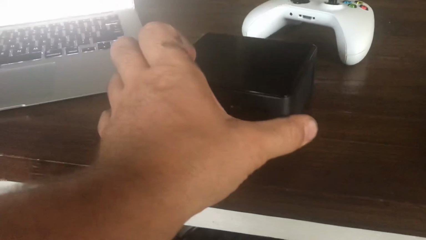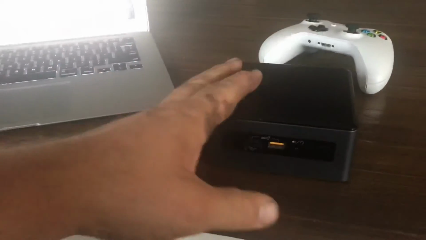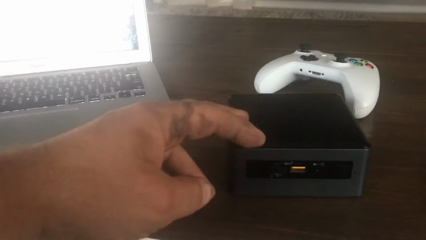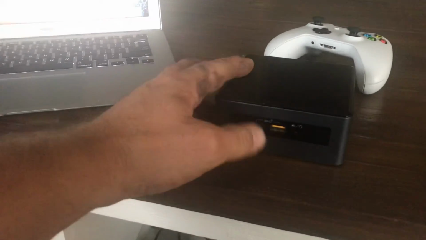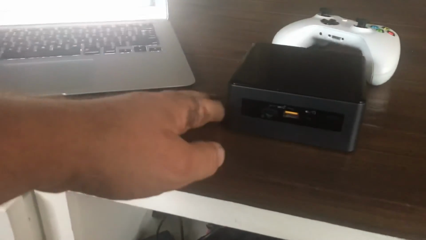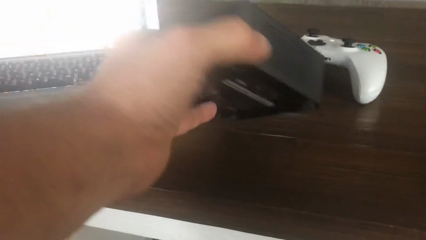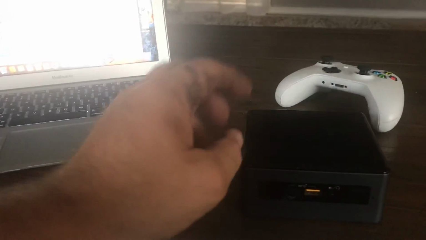So this is an i3. I recommend going higher, at least i5 or i7 maybe. But at the moment I'm happy. I'm not sure if I'm going to convert any movies because, like I said, I couldn't find any difference in color.